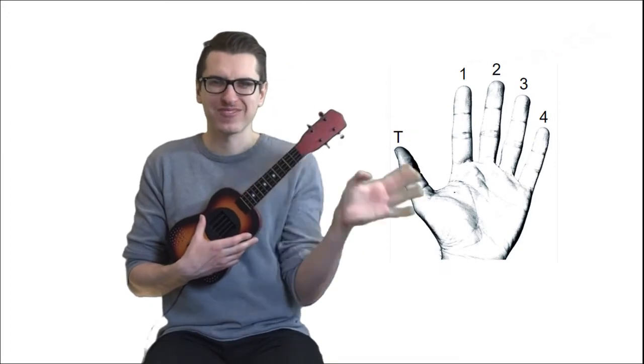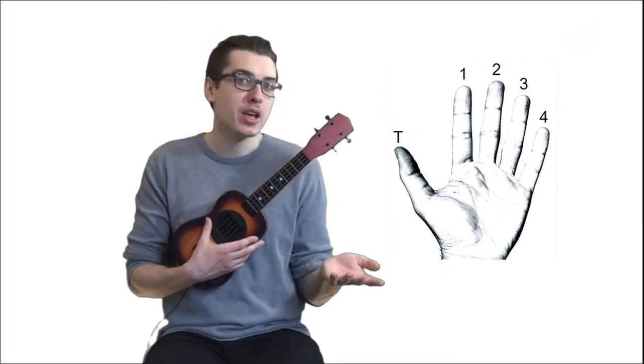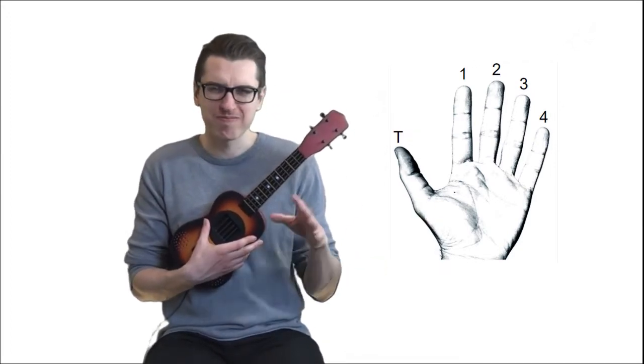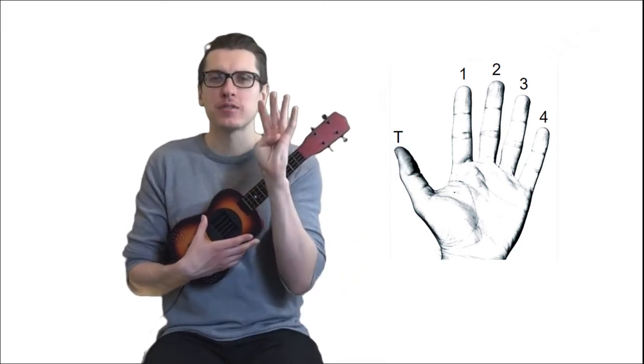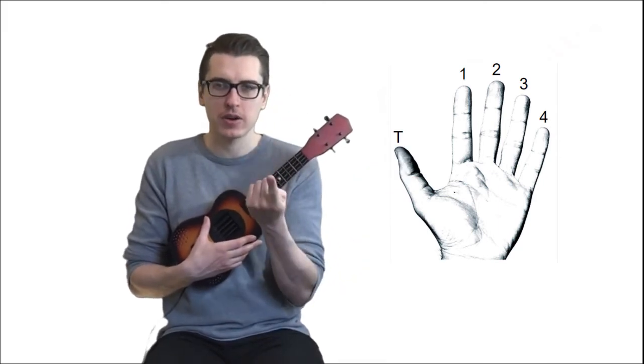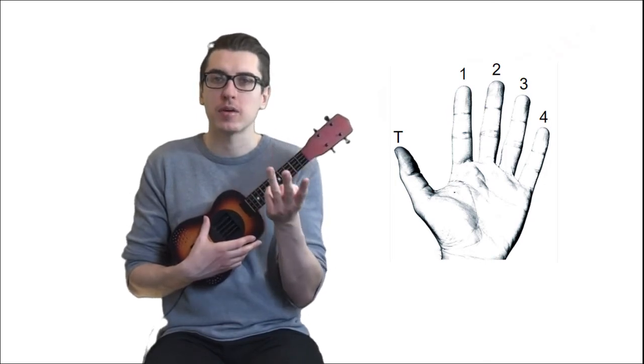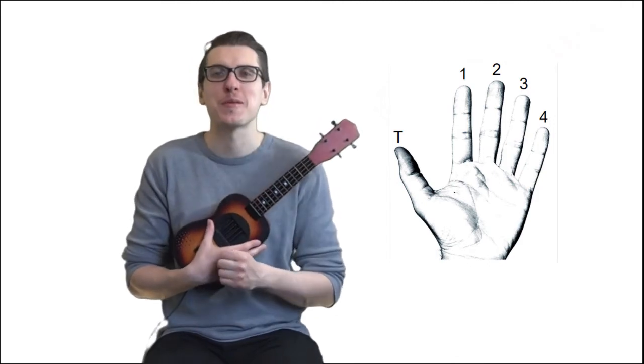So the thumb doesn't get a number. It gets the letter T. We don't usually use the thumb to play, so don't really worry about it. But these 4 fingers: the index finger is finger number 1, the middle finger is finger number 2, the ring finger is finger number 3, and then finally the pinky is finger number 4.